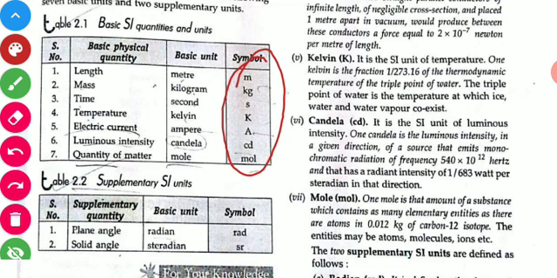For units which are named after a scientist, we use the capital letter, and for other units we use small letters.